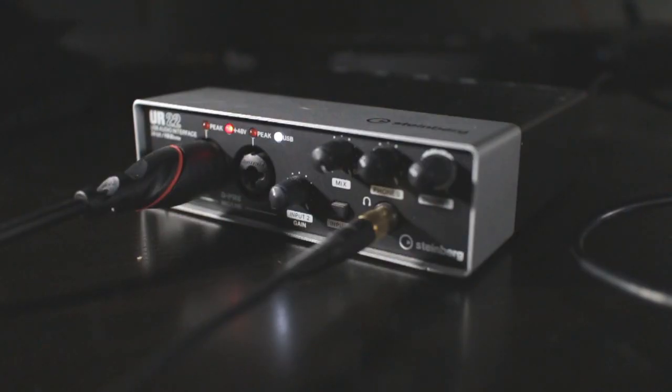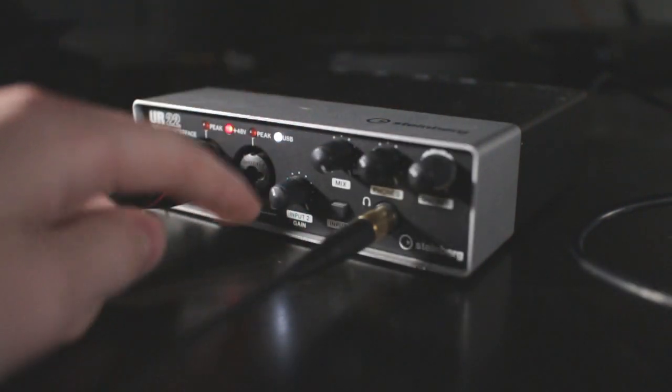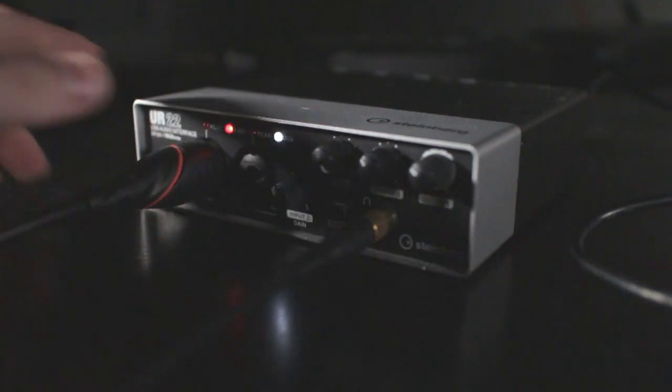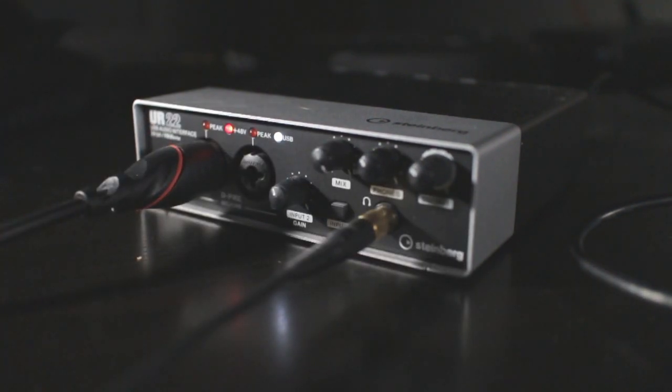In terms of specific recommendations, I have nothing but good things to say about my interface here, the Steinberg UR22. I've taken it across the country several times. It is all metal and it's been holding up just fine. Nothing to complain about here. You'd be great with the Native Instruments interface, as well as the Focusrite Scarlett series. Any of those will be totally fine. You can read reviews on whatever website you're familiar with.